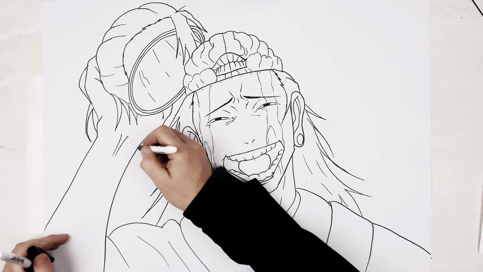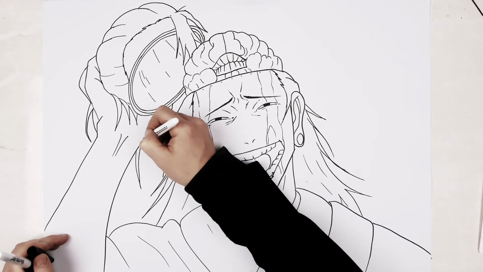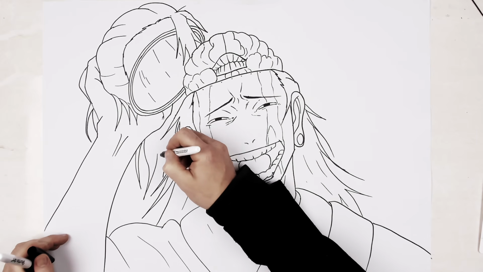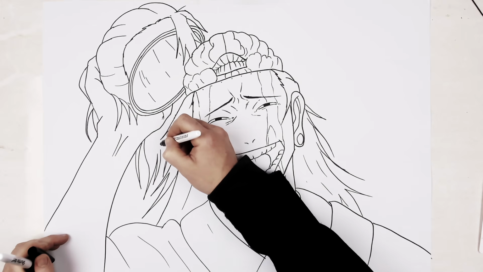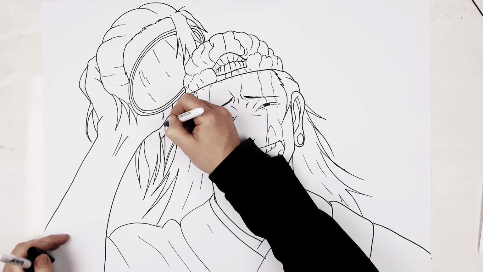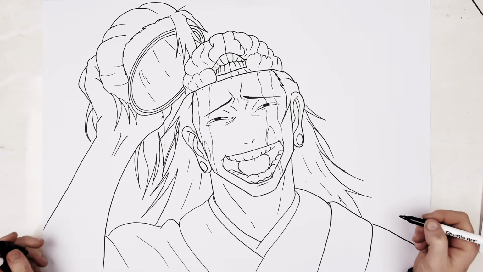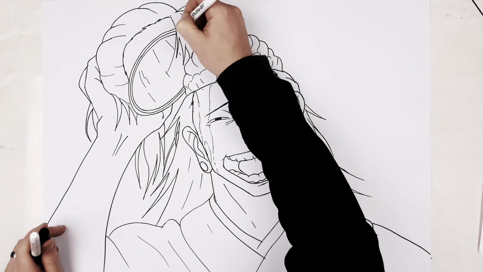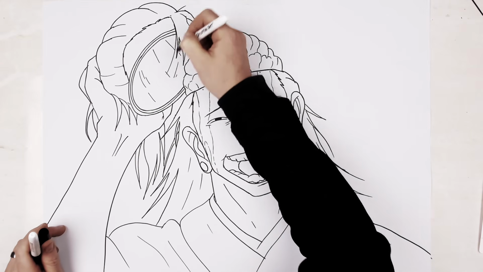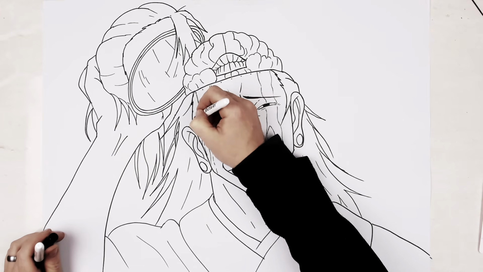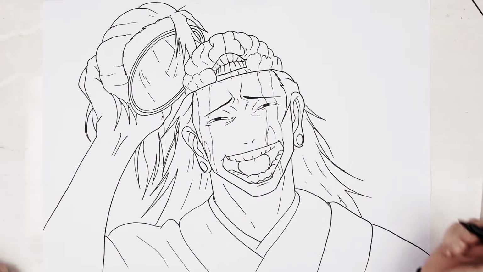Some more hair just hanging down here. Like that. I think that's it.